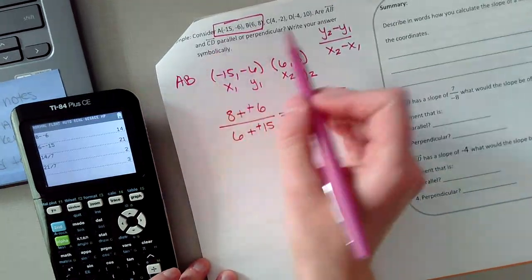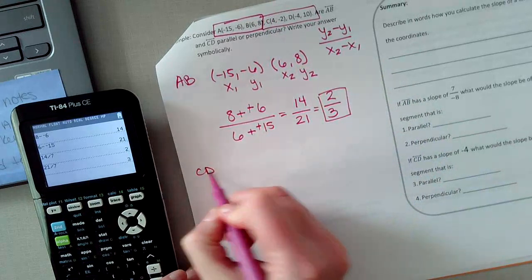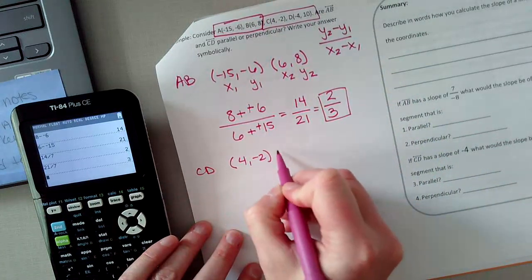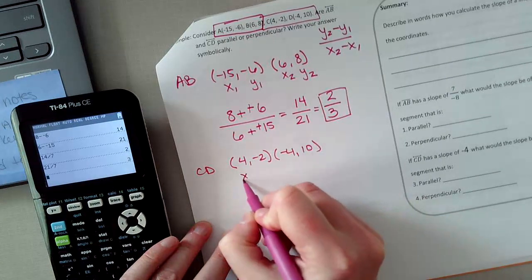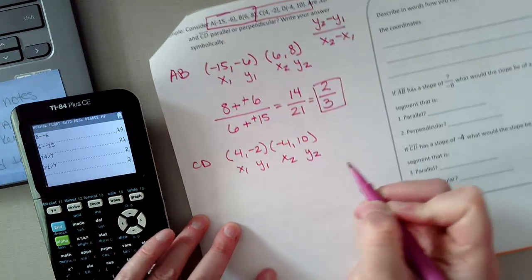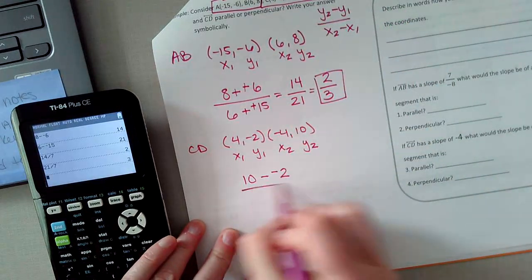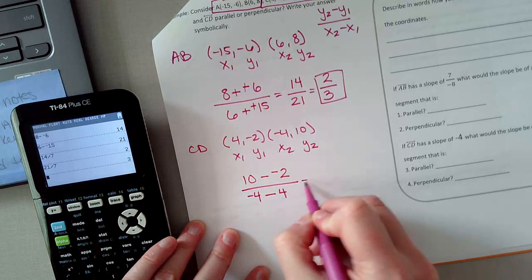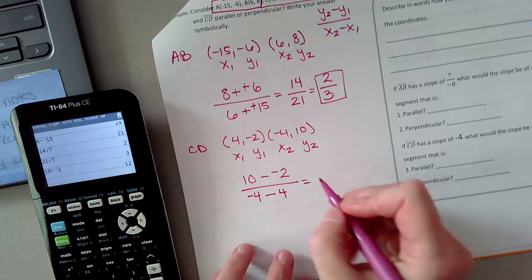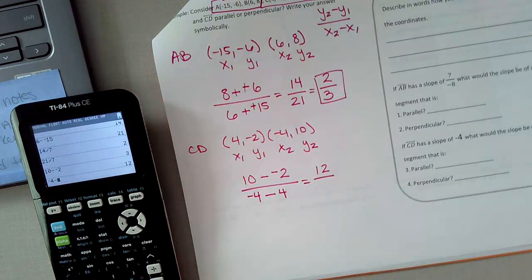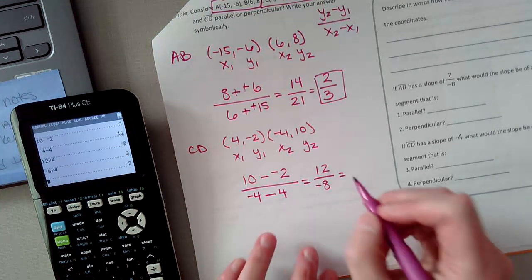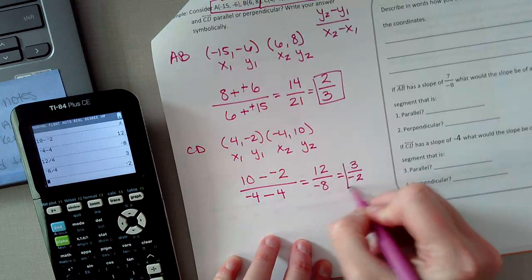Now it says CD, so that's this guy here. C is 4, -2, D is -4, 10, x1, y1, x2, y2. I'm going to plug it into that slope formula again. So 10 minus -2 over -4 minus 4. Use my calculator. 10 minus -2 is 12. -4 minus 4 is -8. I got to simplify that. So I need a number that divides into both of those. 12 divided by 4 is 3. -8 divided by 4 is -2. All right, so there's my slope.